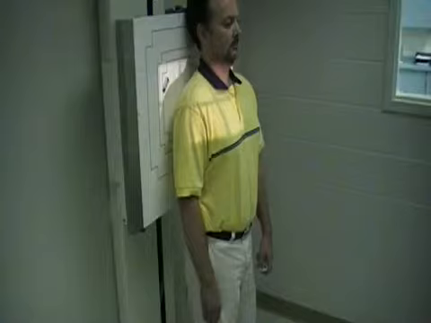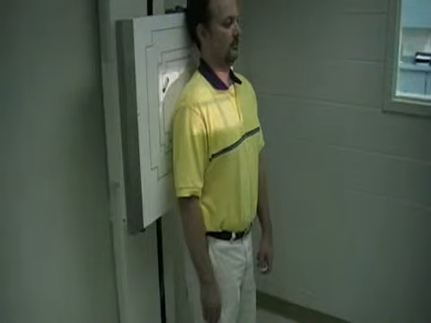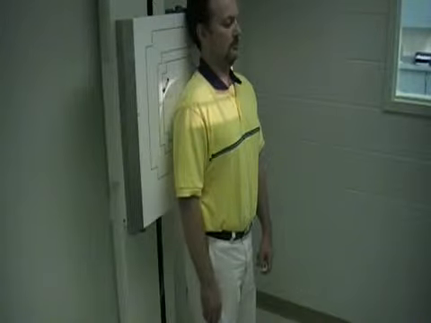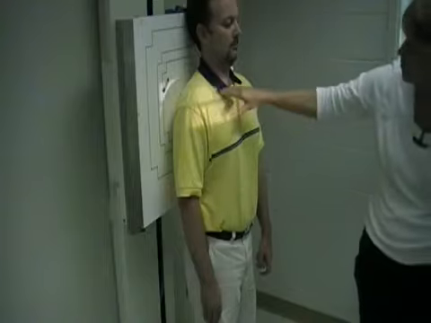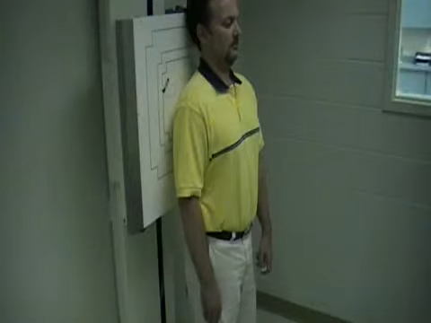So with this projection, I can collimate from top to bottom, because we do not need very much of the chest in. We just need this clavicular area. Okay, so that is our AP clavicle.